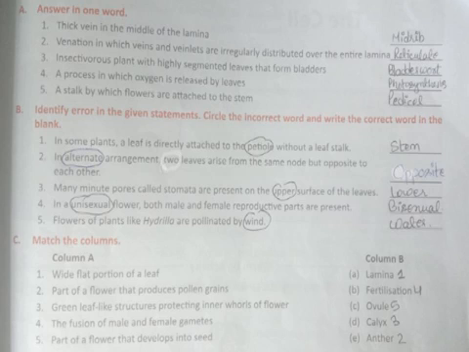Then circle the incorrect word and write the correct word in the blank. Number 1, in some plants, leaves directly attach to the petiole without a leaf stalk. Okay, here the wrong word is petiole, it is the stem. Number 2, in alternate arrangement, two leaves arise from the same node but opposite to each other. Okay, here it is not alternate, it is opposite.